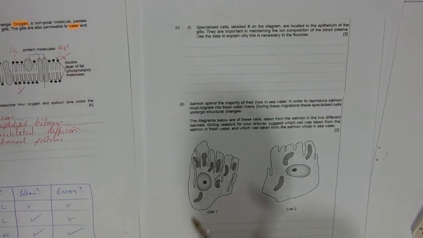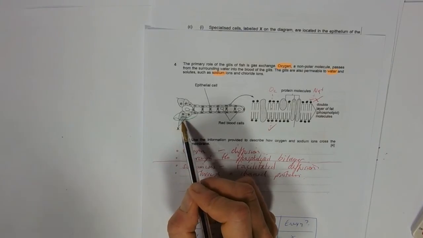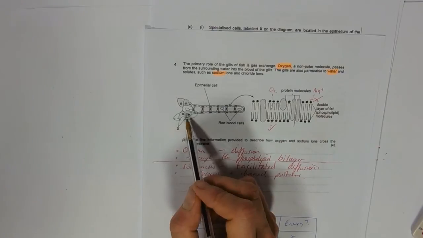So, we've got these cells. They maintain the iron composition. How can anything maintain an iron composition? Well, it must do something, pumping ions. That's the only thing a cell can do with its membranes. It can only pump ions. So that's going to be the answer somehow.